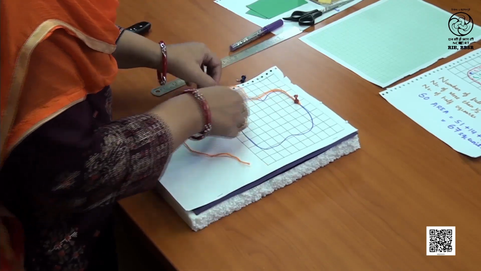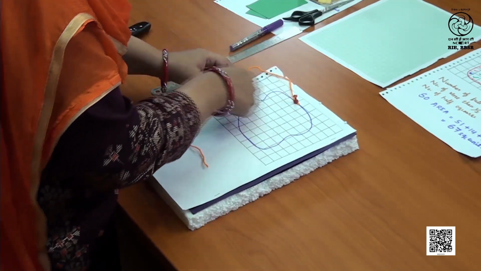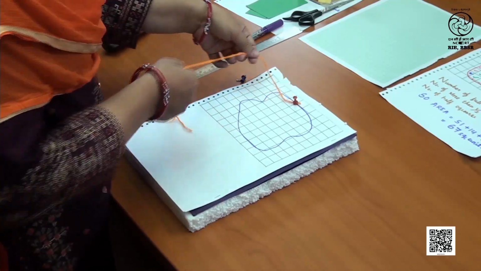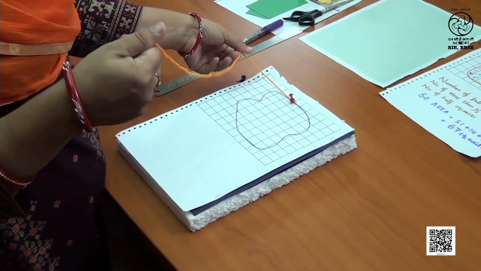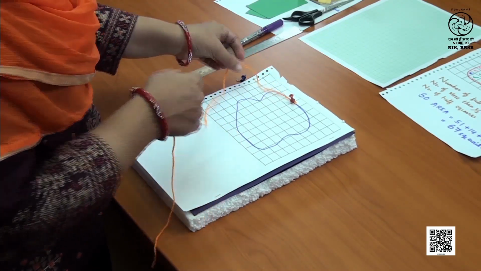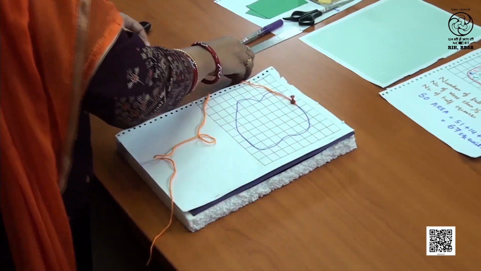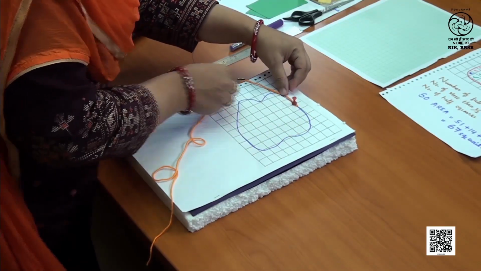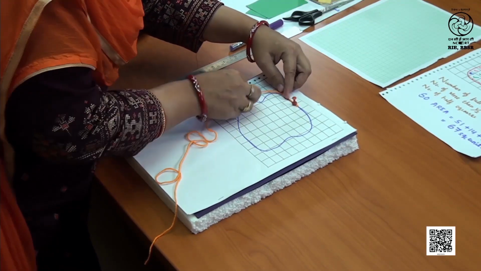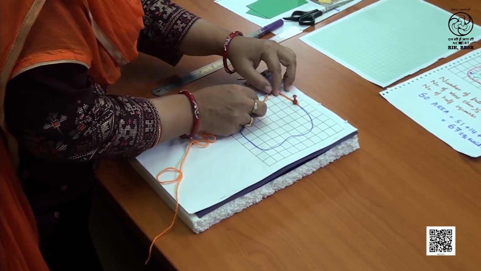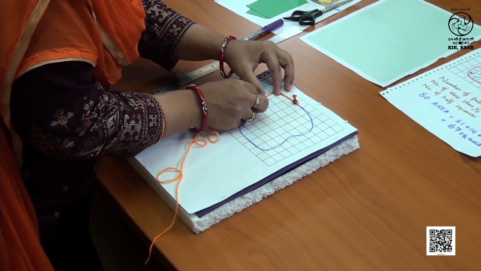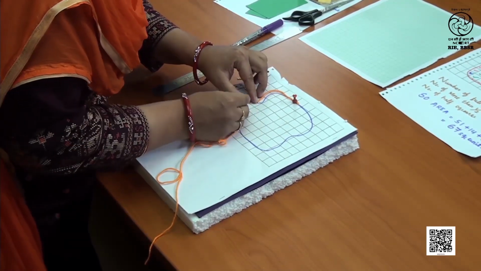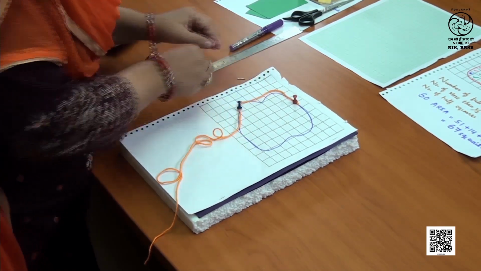Okay, look here, I have already drawn a curve, an irregular one, but it is closed. To calculate its boundary, I need a thread. You can use a thinner one. I am using a woolen thread so that it will be clearly visible to you. Now, I have fixed one end of the thread so that it will not move. Now, place your thread along the curve, and suppose I have done up to here, I can fix it with another pin so that it will not move.